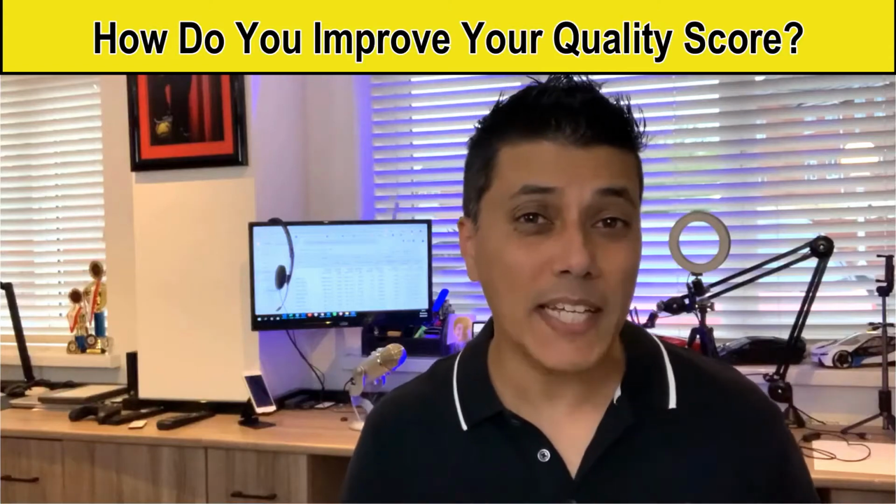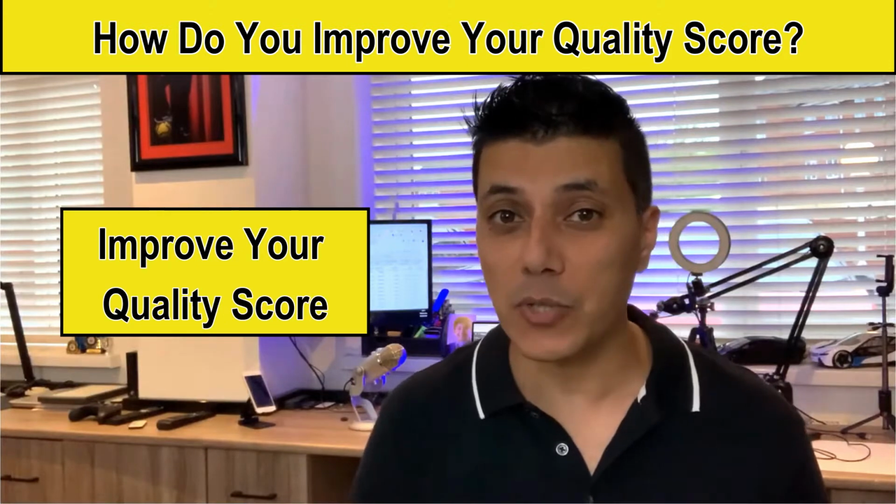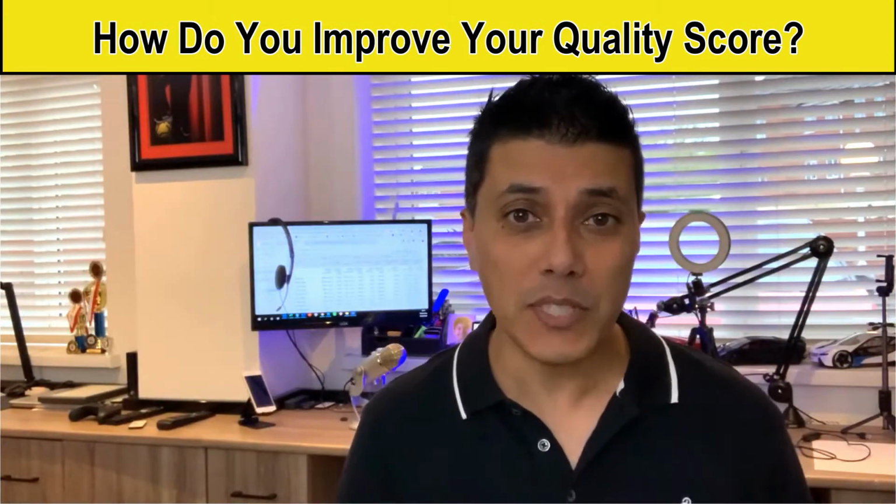One of the easiest ways to cut your costs in Google Ads is to improve your quality score. But how do you improve your quality score, and what is a quality score in the first place?